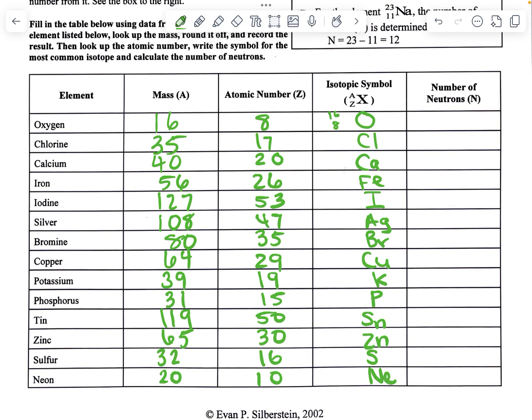Okay, now that we have that information in, we're going to put this number on the top, this number on the, nope, I just messed that up. Mass is on top, atomic number is on bottom. And that's just a traditional way of doing that. So this is standard notation.